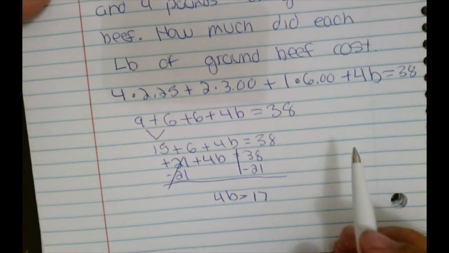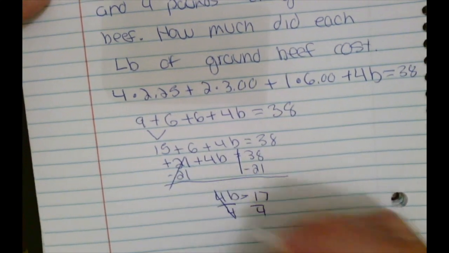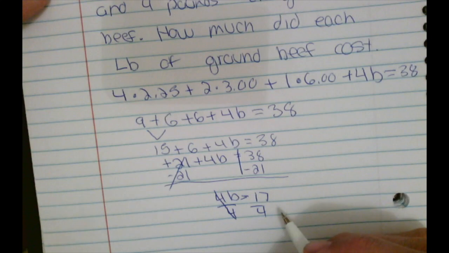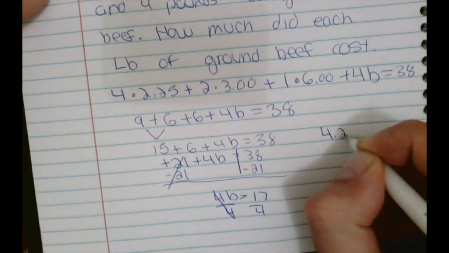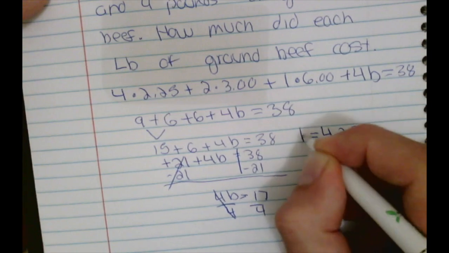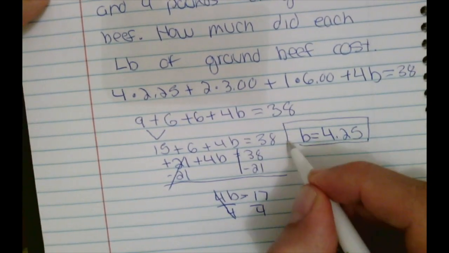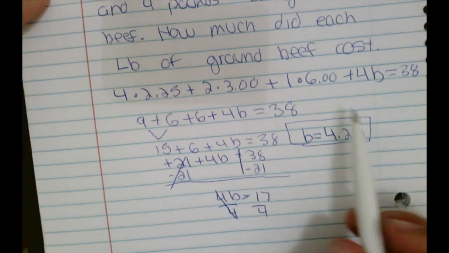Next, I have to isolate my variable by dividing both sides by 4. 17 divided by 4 is 4.25. So my beef cost 4.25 dirhams per pound.